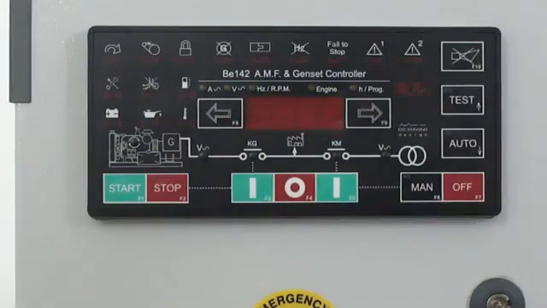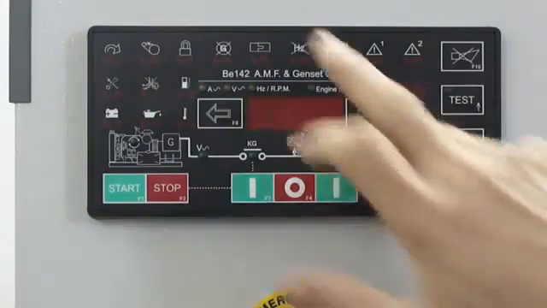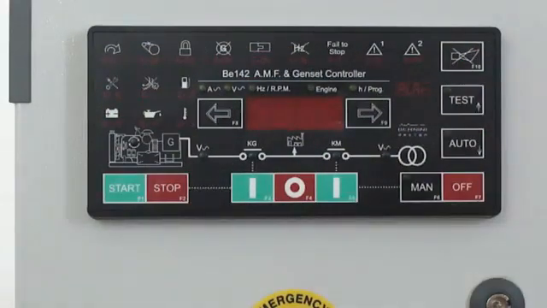Welcome to Bernini Design. In this video I'm going to show you the auto mode of operation of BE142. In this case the BE142 controller is fitted on a panel.